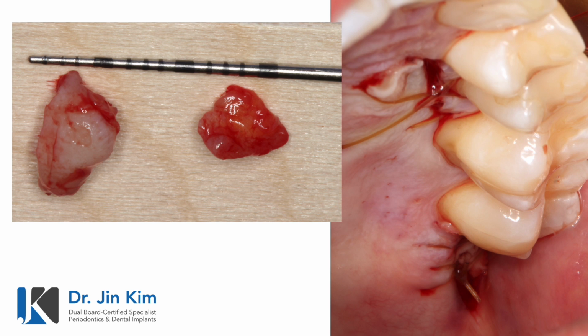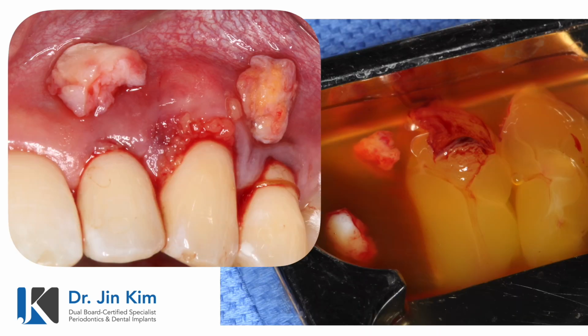So this is actually called subepithelial connective tissue, meaning under the epithelium, underneath the surface. Connective tissue is a general tissue that fills a lot of the space underneath. This tissue has amazing properties. It's got some collagen, it's got lots of vital cells, and it has cells that have the potential to grow new bone, as was depicted in the previous landmark article that I had introduced.